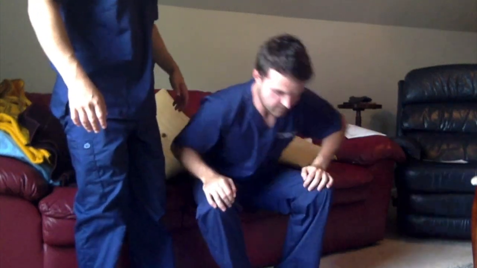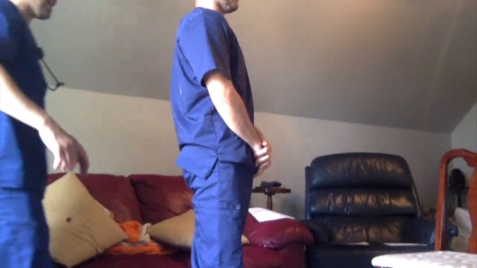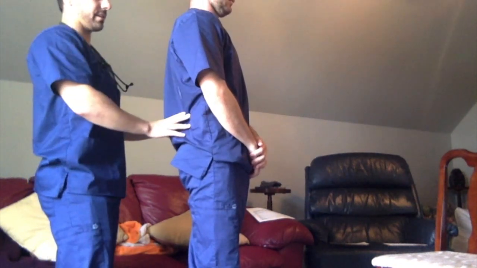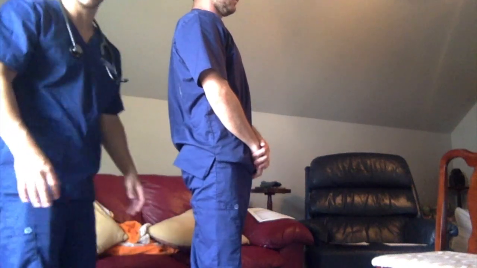So now I will move on to the musculoskeletal assessment. So I have my patient stand up. First thing I'm going to do is inspect the patient to make sure that their posture is erect, that the shoulders, scapula, and their lower back are all aligned and symmetrical.